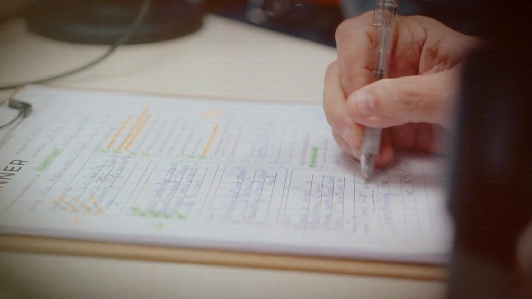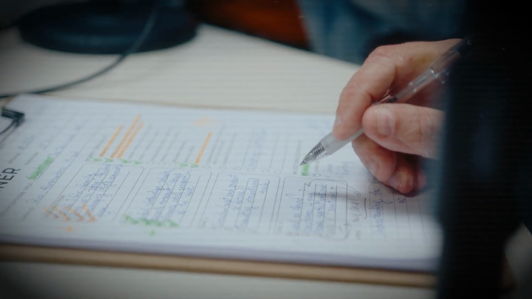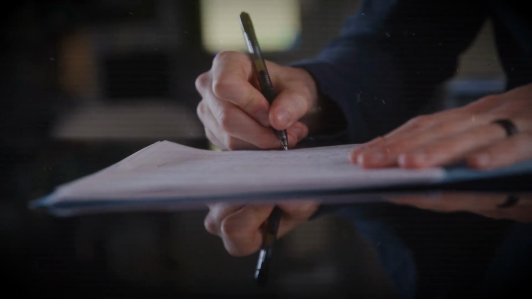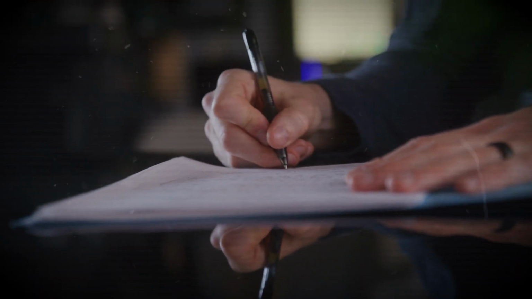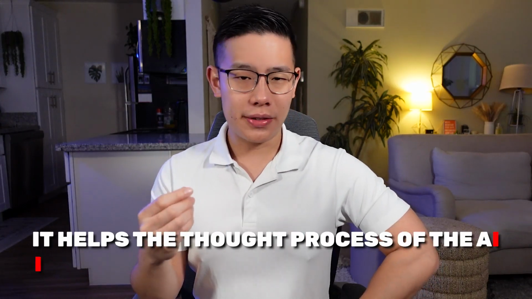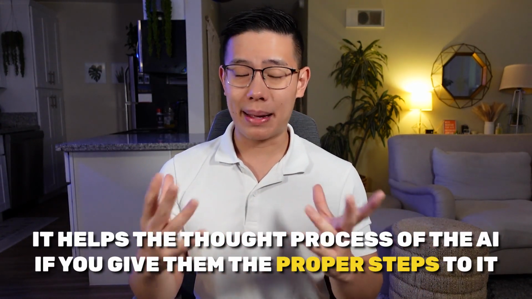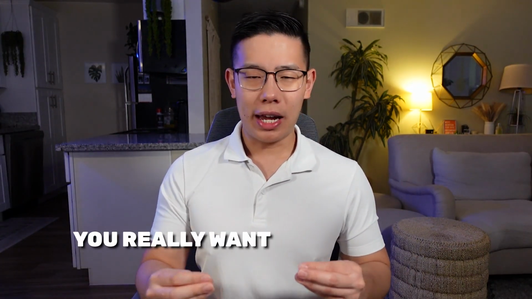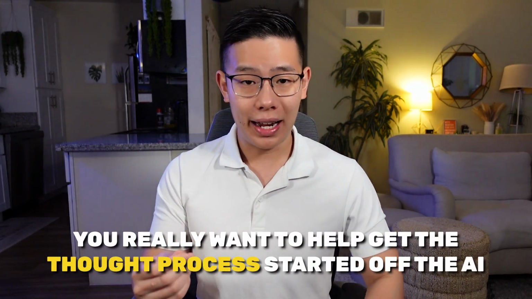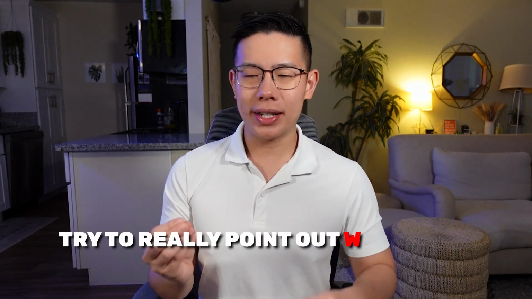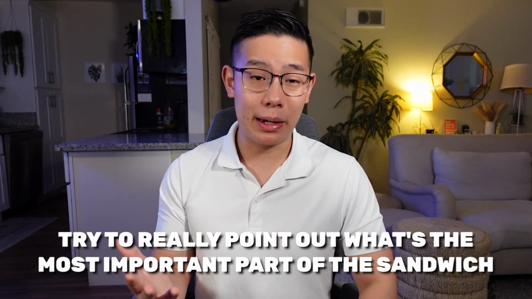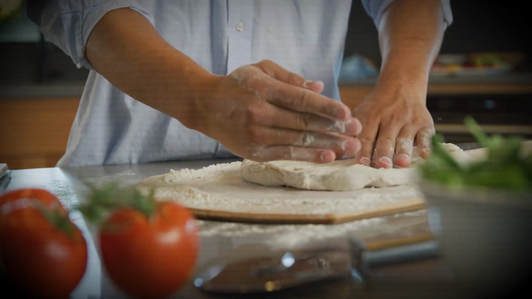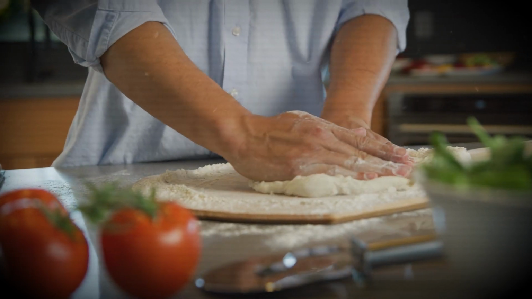And now moving on to the third step, that's going to be the steps. You see what I did there? Oftentimes, steps help you format and structure things along, because the artificial intelligence, again, is pulling information from everywhere, so it helps the AI's thought process if you give it the proper steps. So taking our previous example again, making that sandwich, right? You really want to help get the thought process of the AI started. So when it comes to the steps, try to really point out what's the most important part of the sandwich. So if you're really excited about the bread of a sandwich, that's the most important aspect of the sandwich for you, at least.